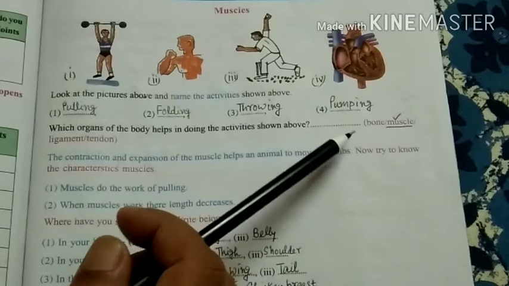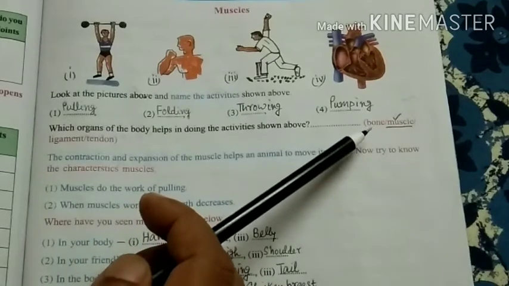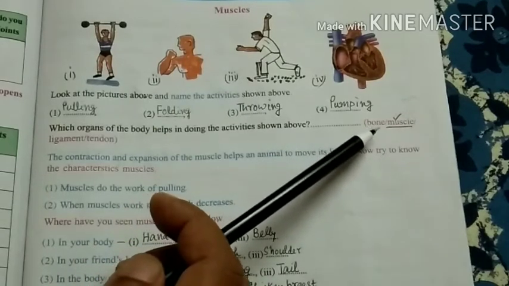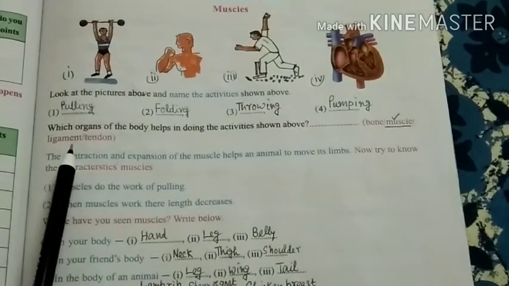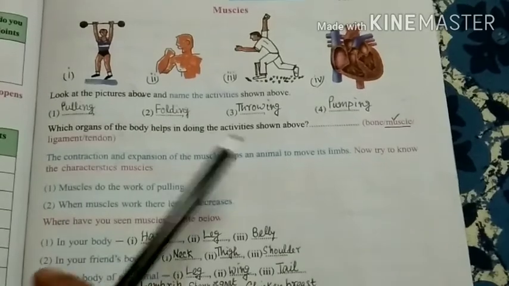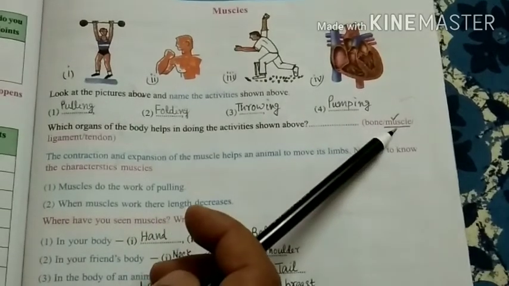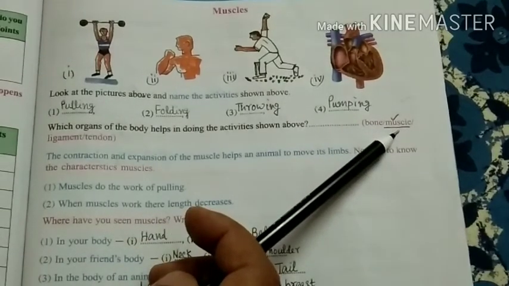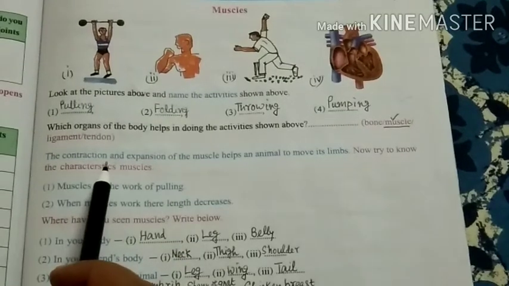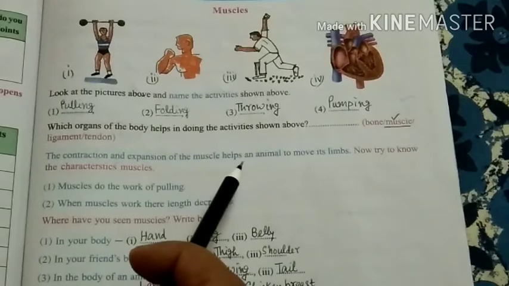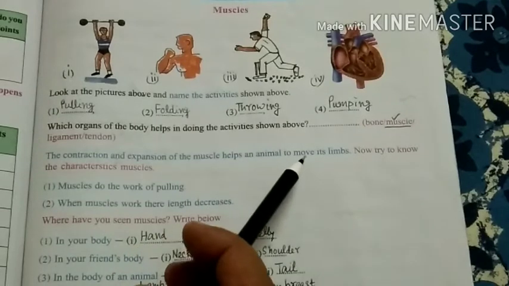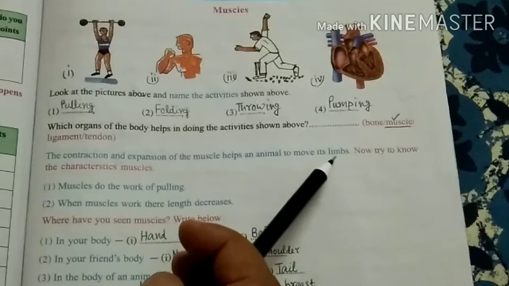You will get here some options such as bone, muscle, ligament and tendon. Obviously, the correct option is muscle. The contraction and expansion of the muscle helps an animal to move its limbs.